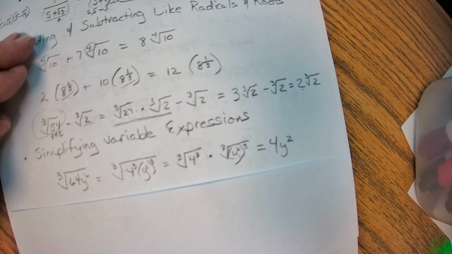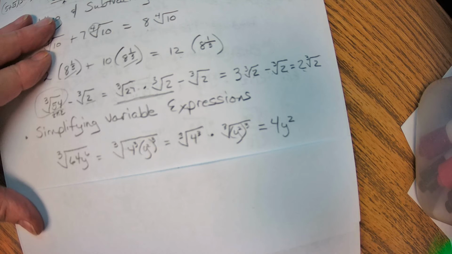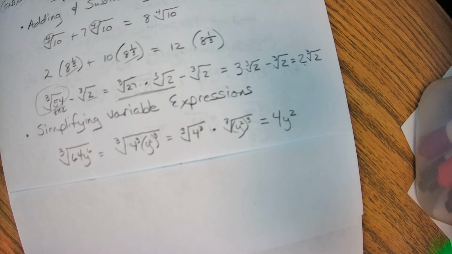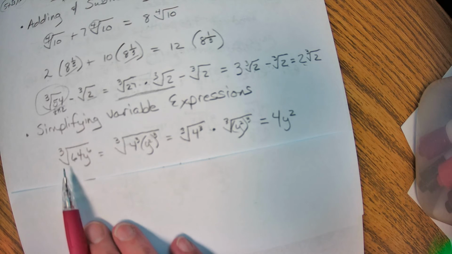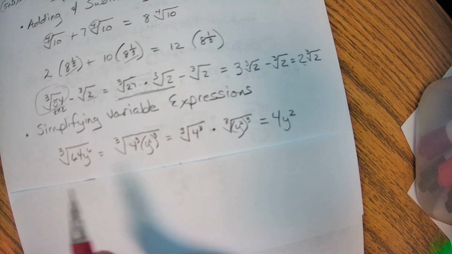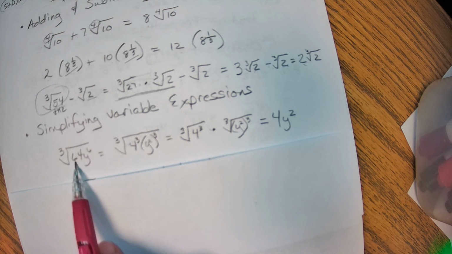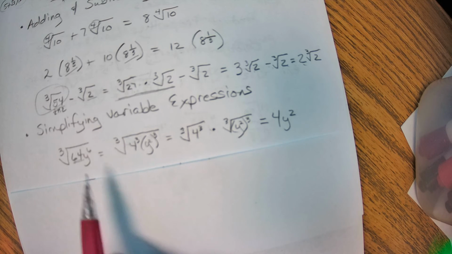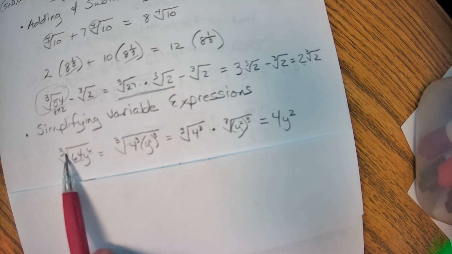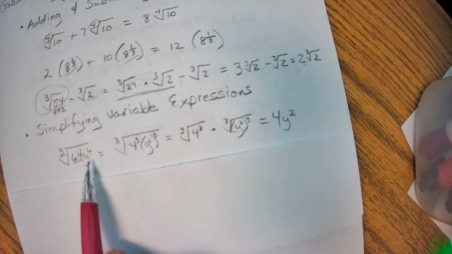You're going to see a lot of these, simplify the following variable expressions. Okay, so here, and for this example, we have the cubed root of 64y to the 6th power. A couple things I want you to start looking for. First of all, you should recognize that 64 is a perfect cube. You should know that already. And because this exponent divides evenly the index, I know that this is a perfect cube.